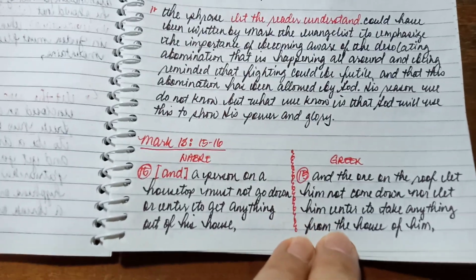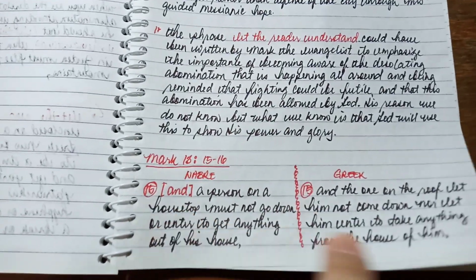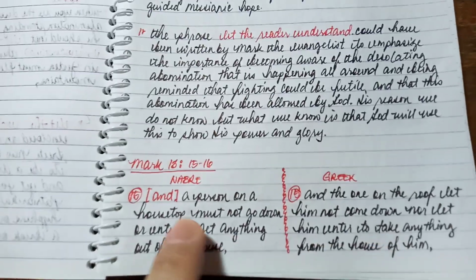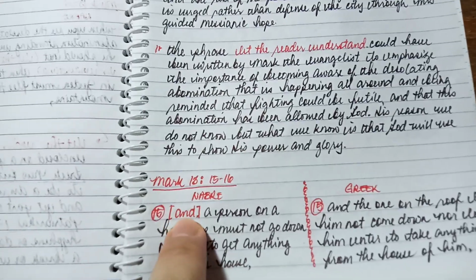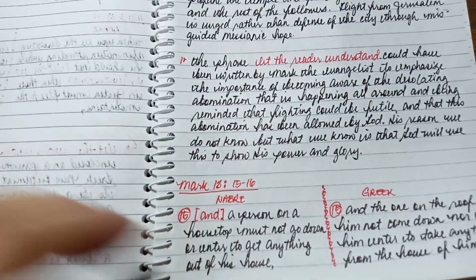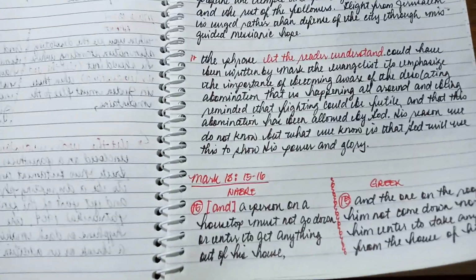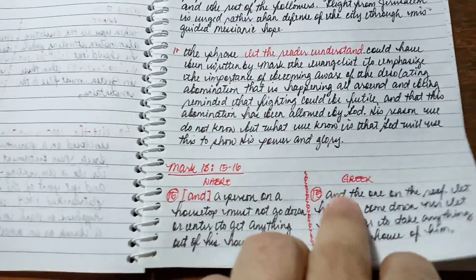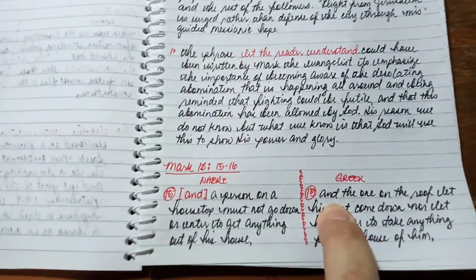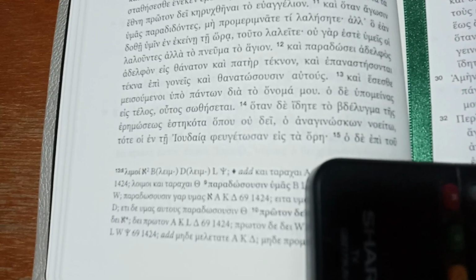All right, so as I rendered it earlier, as I read it, this is from the NABRE, and this is how I rendered it in Greek. Verse 15. In NABRE, the "and" is bracketed. That means the translator just added the word because it's not in its original place, but actually I also found it here in Tyndale, this is "and the one."